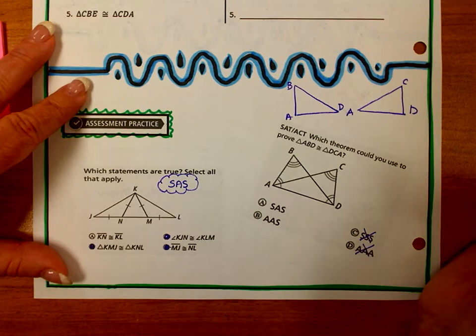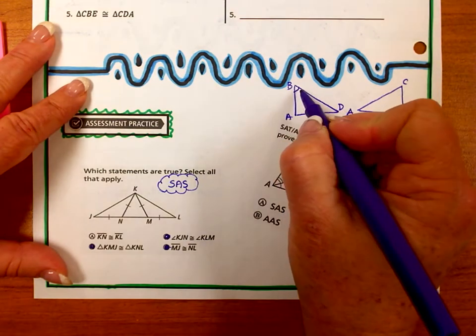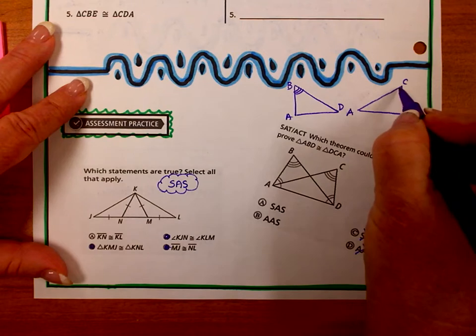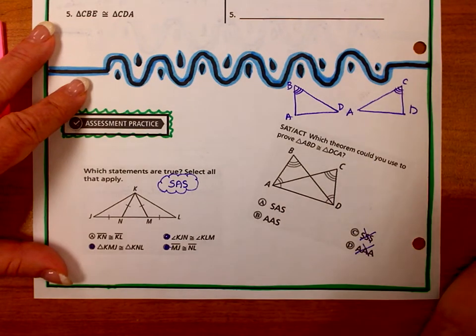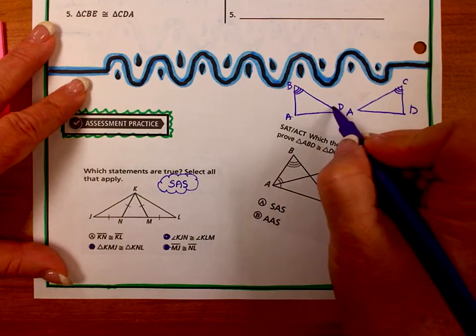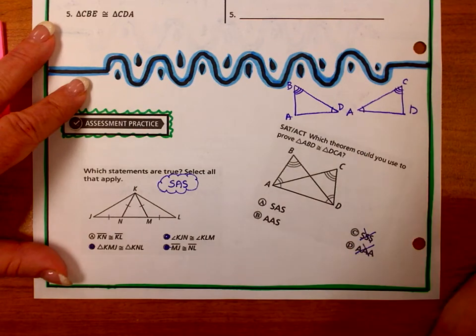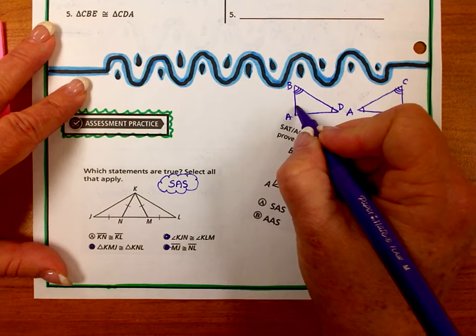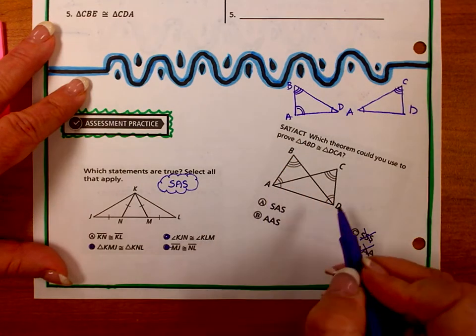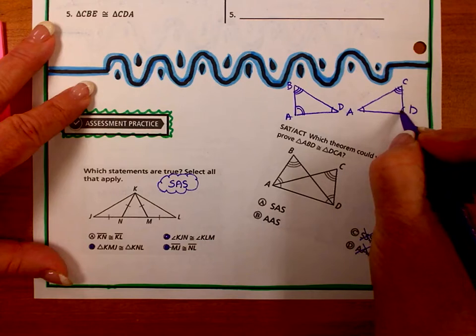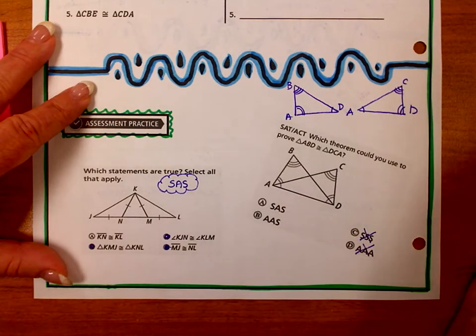Okay, and we have angles B and C marked congruent, and we have D and A marked, and then we also have the big A right here and the big D right here, those marked. Okay, so we have angle, angle, angle marked. It's just not something that will prove congruence.